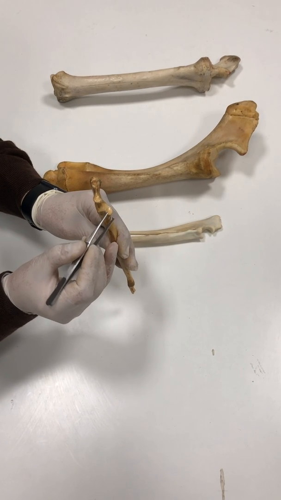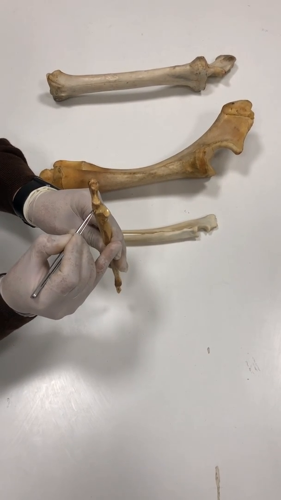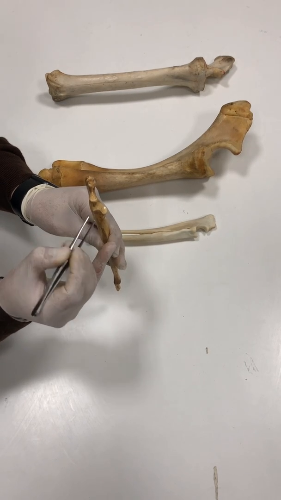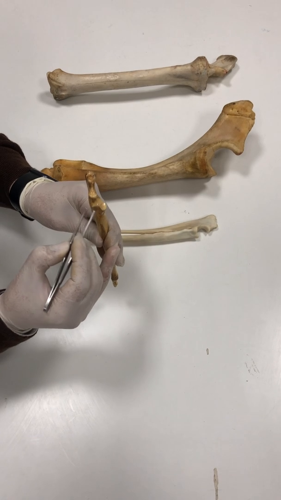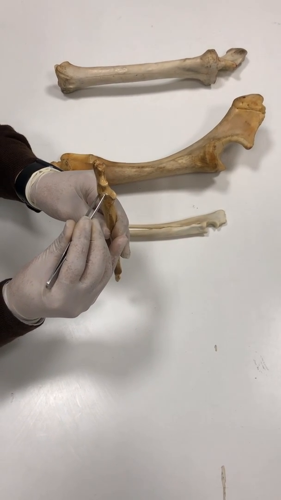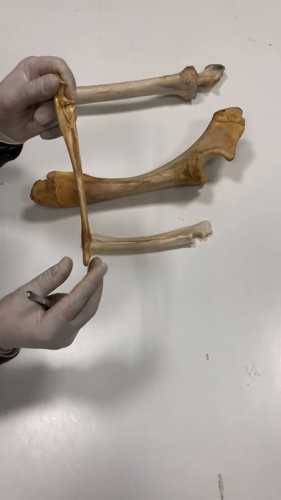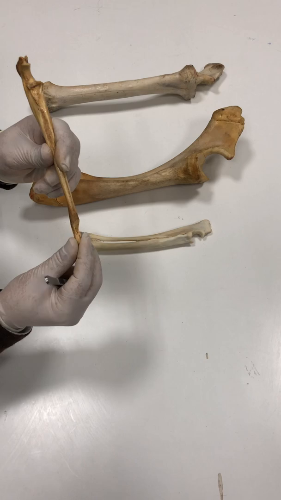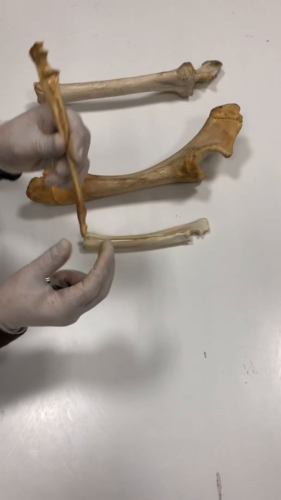Here we have the medial coronoid, and here we have the lateral coronoid. As we can see, the medial coronoid is larger than the lateral coronoid. This is the body of the ulna, and distally, this process here is called the styloid process.